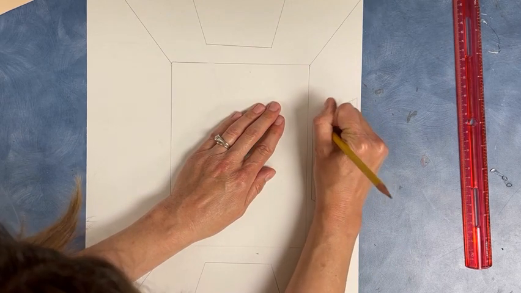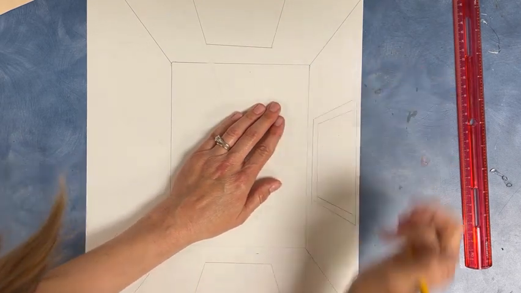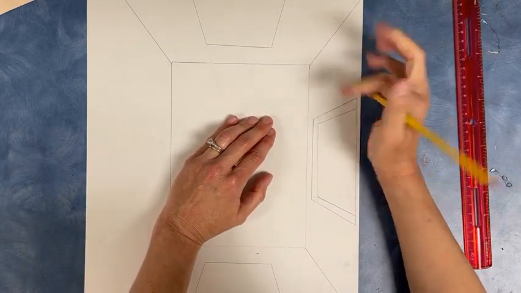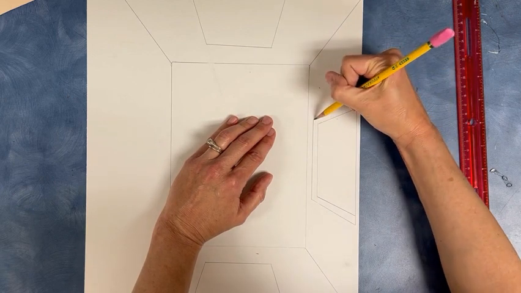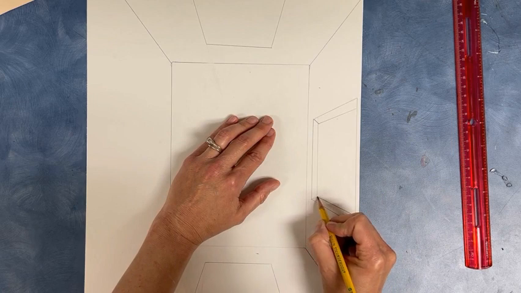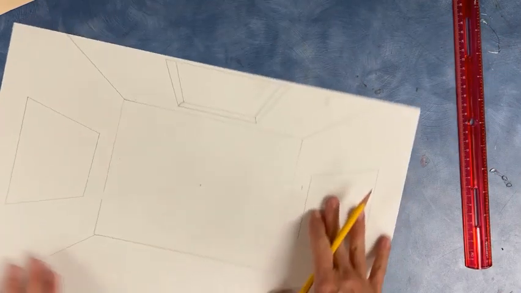And then what I'm going to do is I'm going to erase those little lines, and I'm going to draw a line that connects one corner to the other corner. So like right here, one corner to the other corner, and one corner to the other corner. And that is the inside of my window.